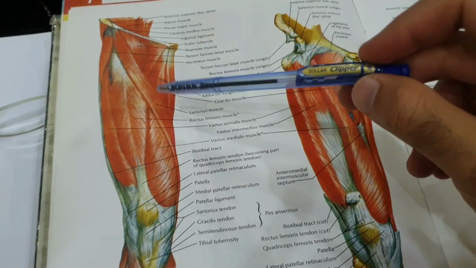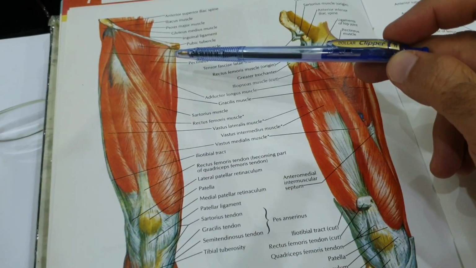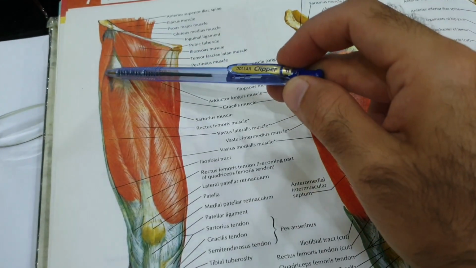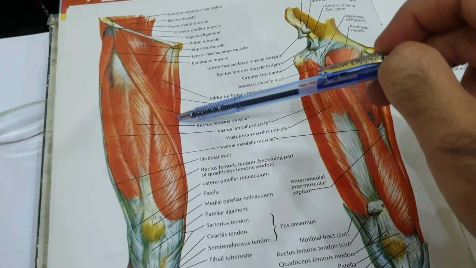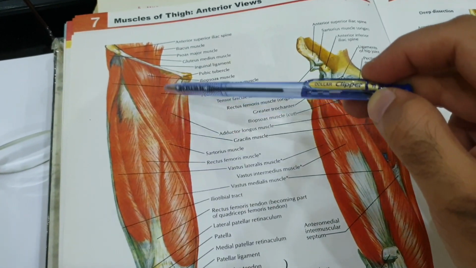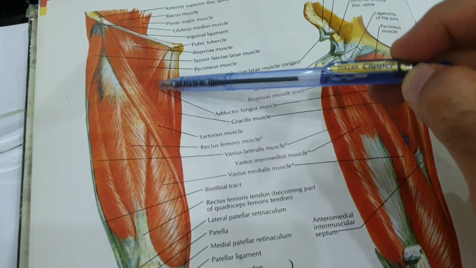this diagram. In this diagram, you are looking at the anterior part of the right thigh. This structure is the inguinal ligament. This is the femoral triangle in which you can see the sartorius muscle. This is the iliopsoas, this is the pectineus, and this is the adductor longus muscle.